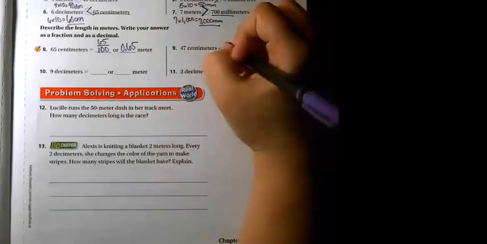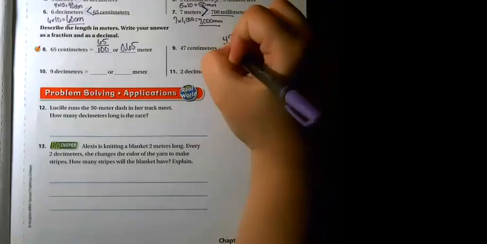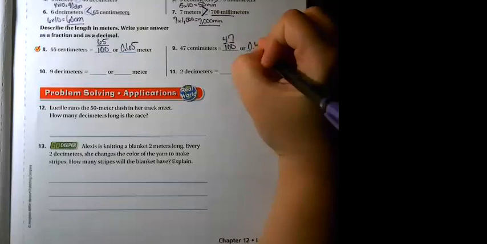All right, our next one is 47 centimeters. Okay, so it's 47 centimeters out of 100. So how would you write 47 centimeters out of 100 as a fraction and a decimal? Wonderful. We would put 47 out of 100. And to change that into a decimal, we would put 0.47.